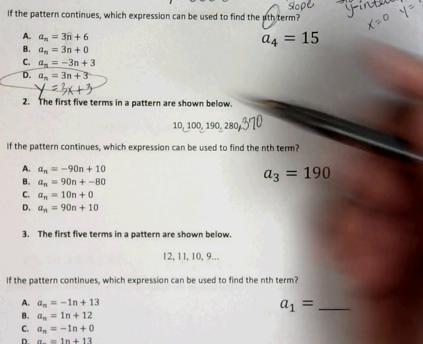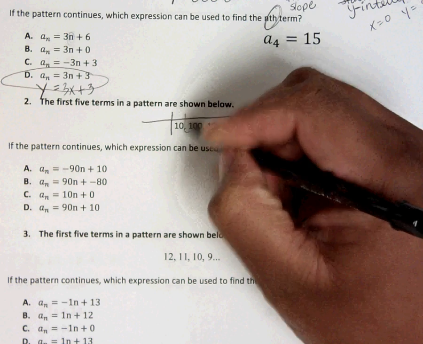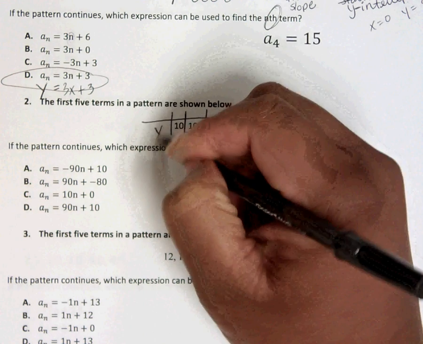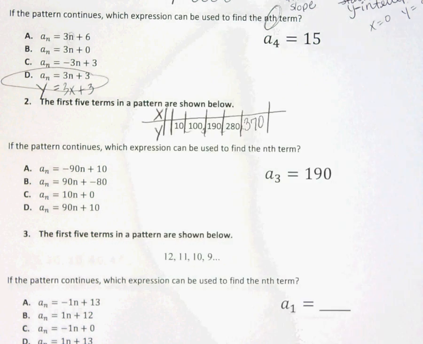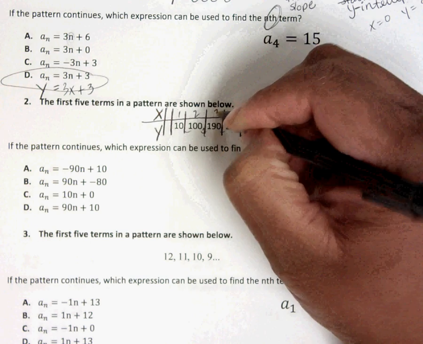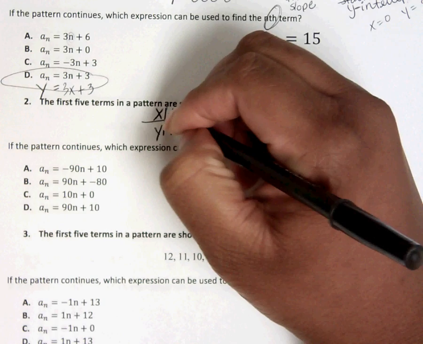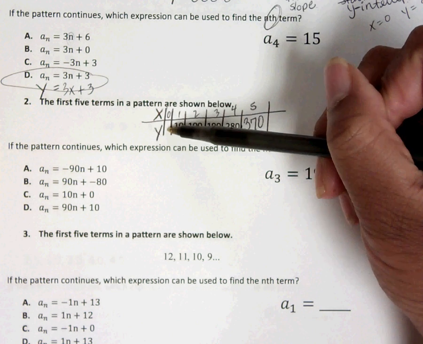So now, what do we do? We draw our table. Remember, these are the Y values, and up here would be the x values. So this is 1, 2, 3, 4, 5. And of course we need to know that's 0 because that would be our starting point, our y-intercept.